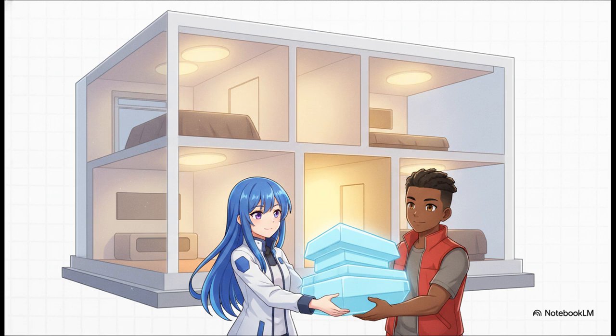To put data into a table, we use the insert statement. And there are three main components you have to give the database here. First, the table name. Where is this data actually going? Second, the target column names. Which specific rooms in the house are we putting this furniture into? And third, the actual values to populate.